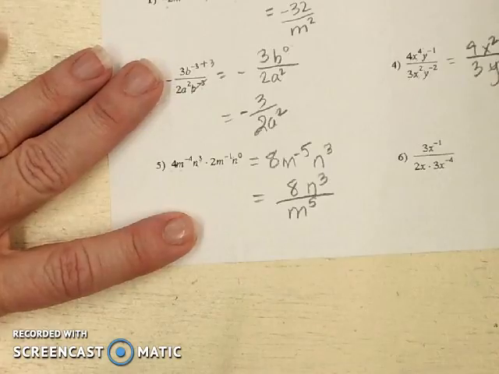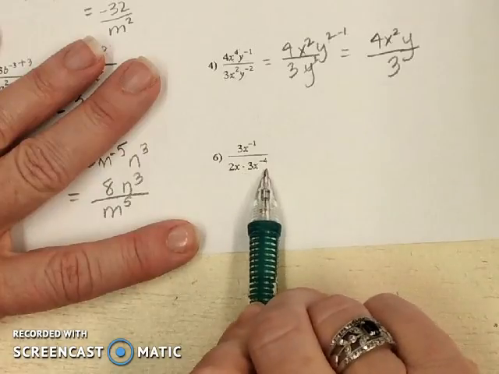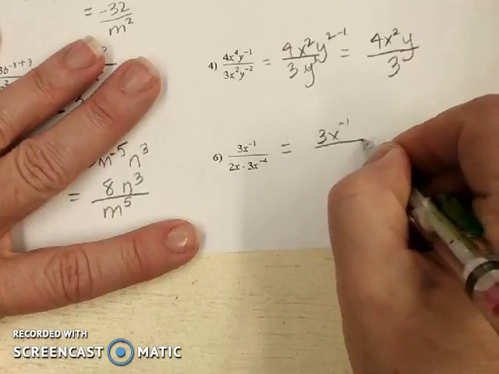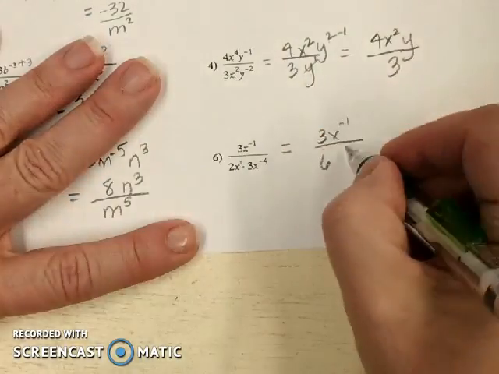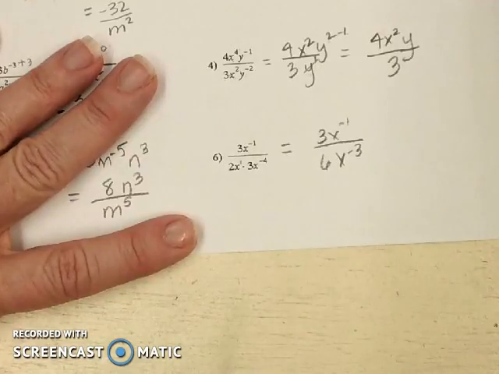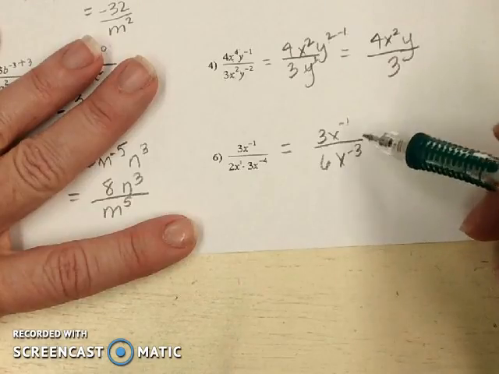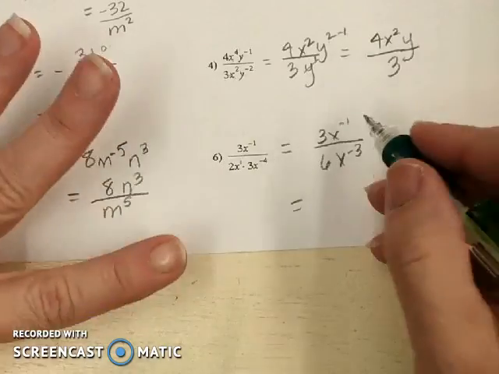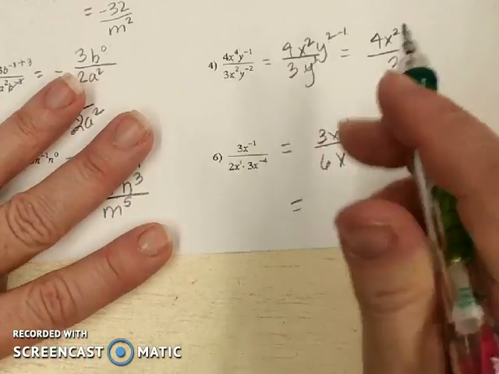Last one, 3x to the negative 1 over 2x times 3x to the negative 4. I'm going to start small. I'm going to keep that up top. 2 times 3 is 6. x to the first and x to the negative 4 is x to the negative 3. Now here's where you have to decide what you want to do. Do you want to use my division property and subtract the smaller from the larger, or do you want to use that negative exponent property and just flip them to make them positive so that it might be a little more obvious? So the 3 over 6 we can do. 3 over 6 is 1/2.